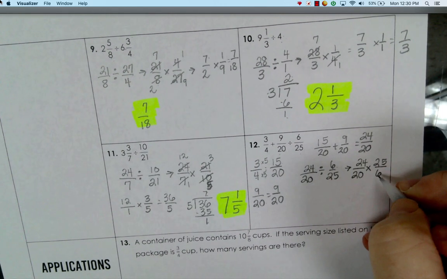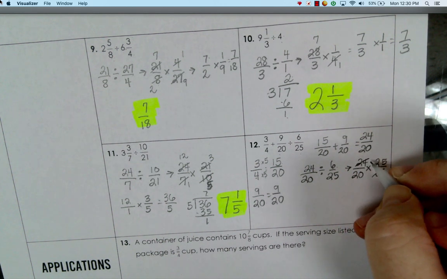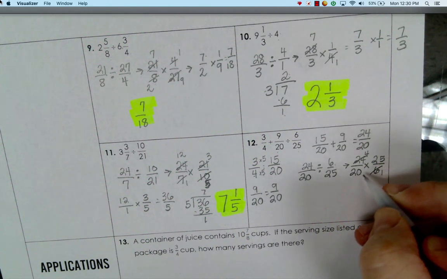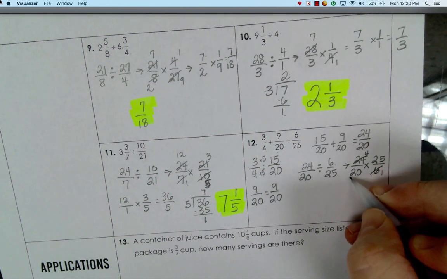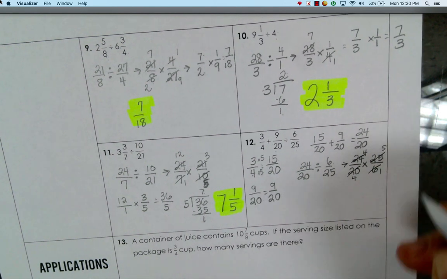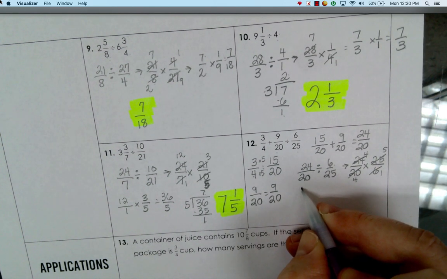Cross simplify. The greatest common factor of 6 and 24 is 6. 24 divided by 6 is 4. The greatest common factor of 20 and 25 is 5. So 20 divided by 5 is 4. 25 divided by 5 is 5. Let's rewrite this. It's ugly.